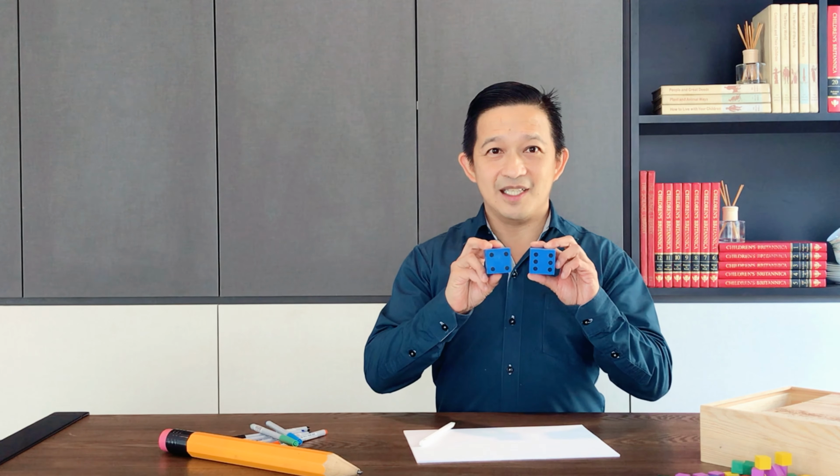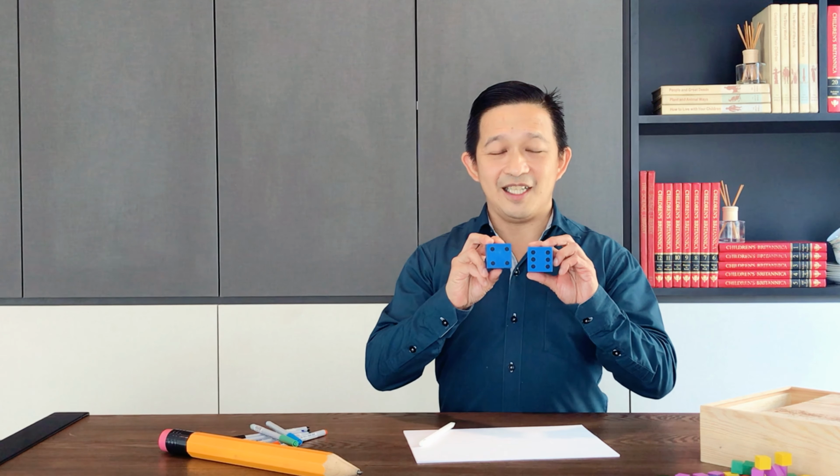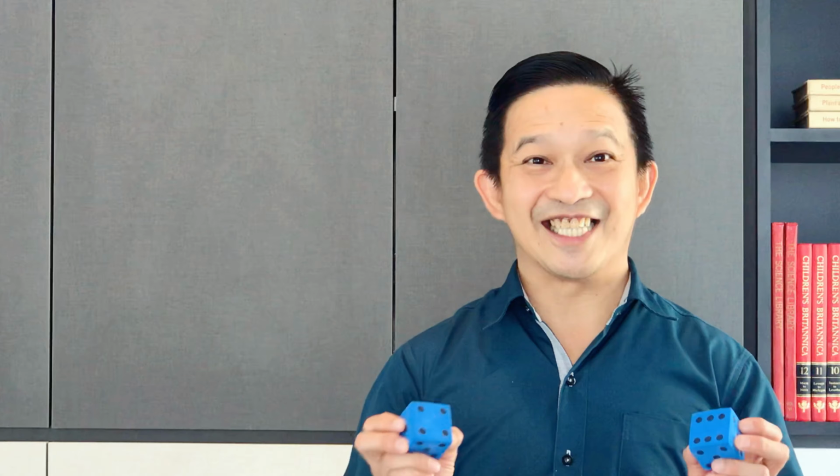I think the total is 10. Is the total of the two numbers really 10? When you add the two numbers up, are they really 10? 6 and 4. 6 and 4 is 10. That's our problem for today.